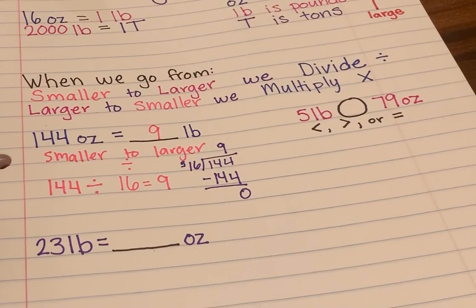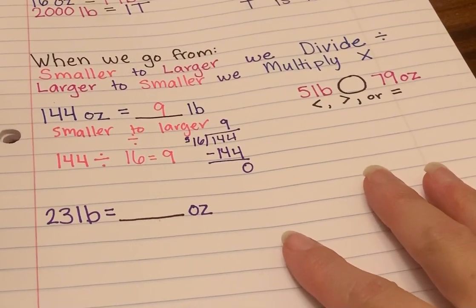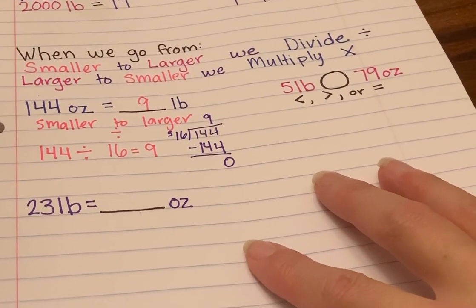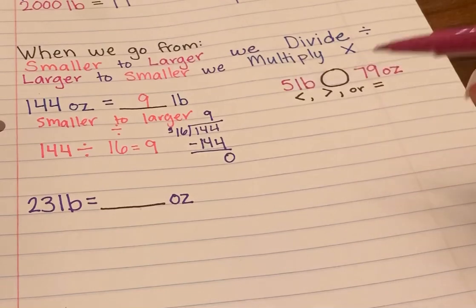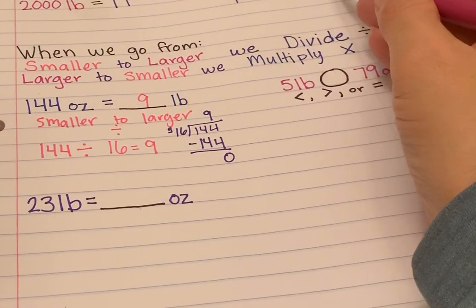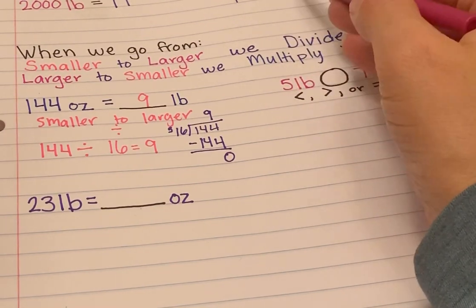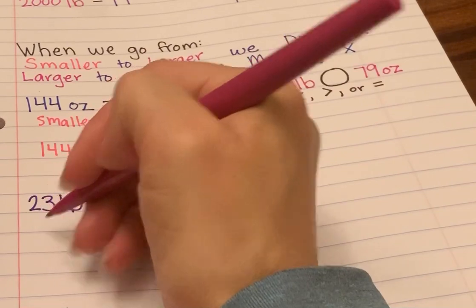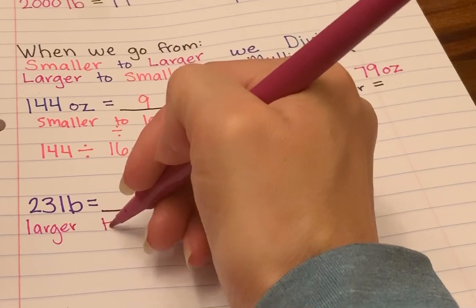Okay. So now we're going to go on to our next problem. And our next problem reads, 23 pounds equals how many ounces? So once again, the first thing I'm going to do, I'm trying to keep everything inside the picture, is look at whether my measurements are going smaller to larger or larger to smaller. So the pounds is going to be here in the middle. So it really depends on if I'm moving up or down. And I'm going to ounces. So I'm going from a larger measurement to a smaller measurement. So I'm going to put larger to smaller.